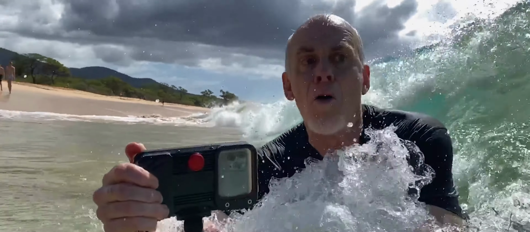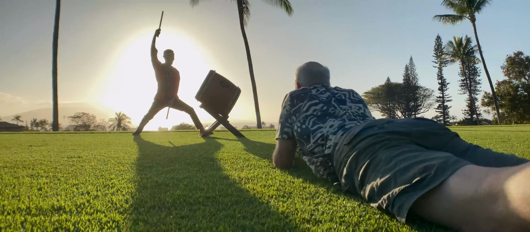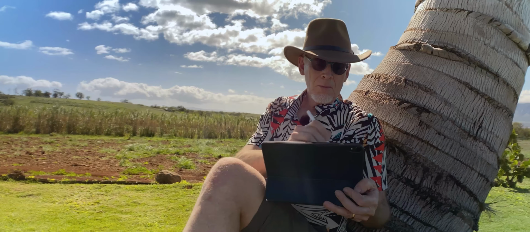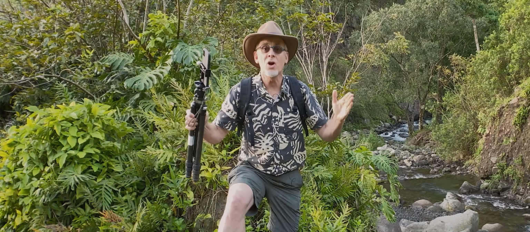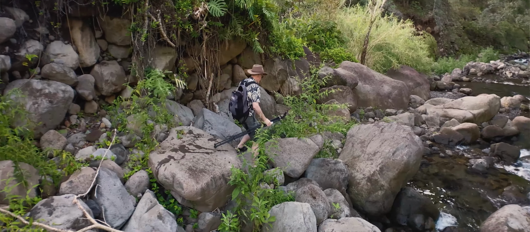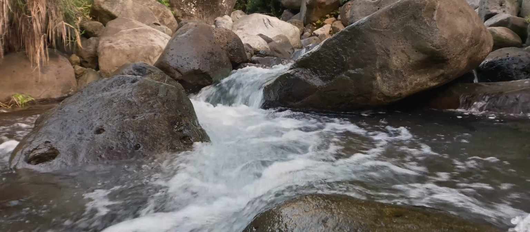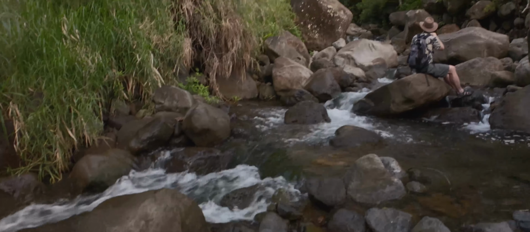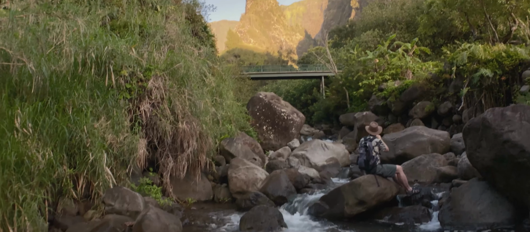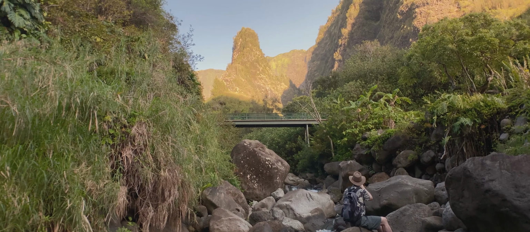I'm going to show you tips and techniques here on the iPhone. Learn how to capture it right, then learn how to process it right. Let's get going. I'm here in a super location. We've got everything going for it. Moving water here in the foreground, and we have this amazing Iao Valley Needle in the background.